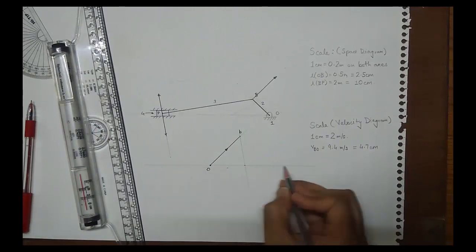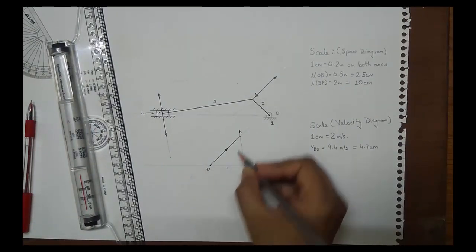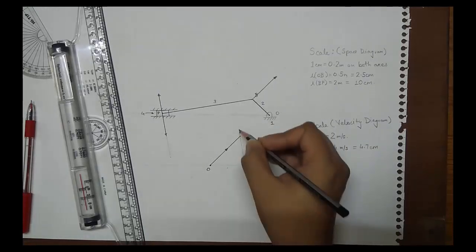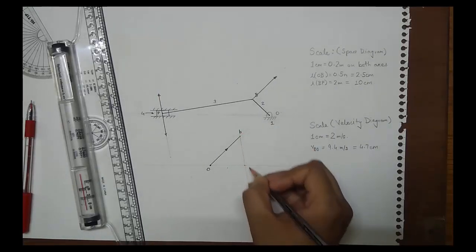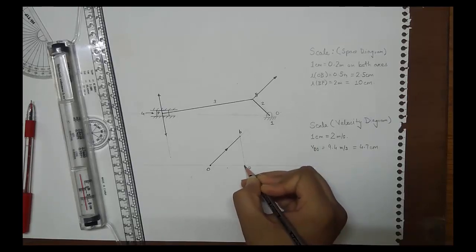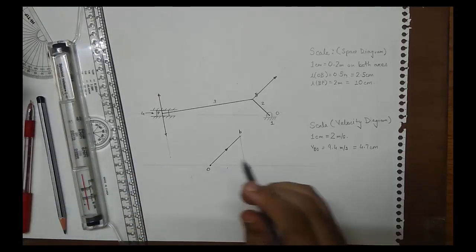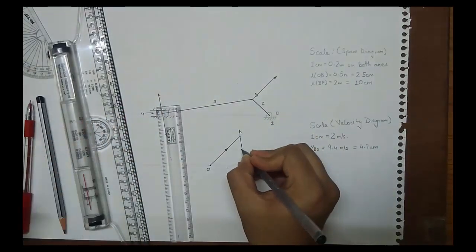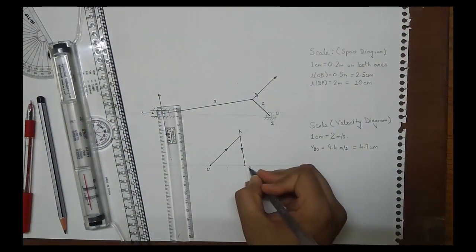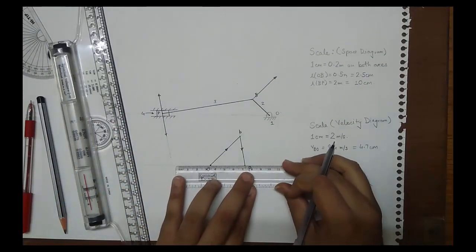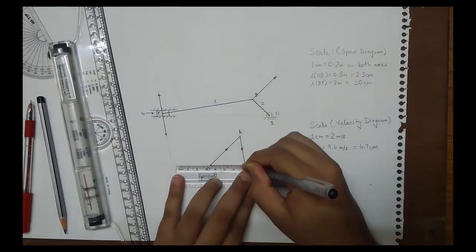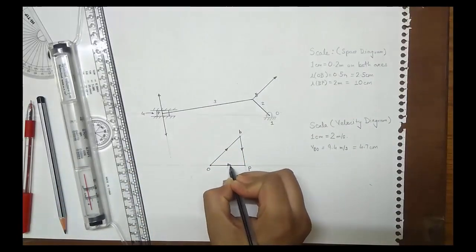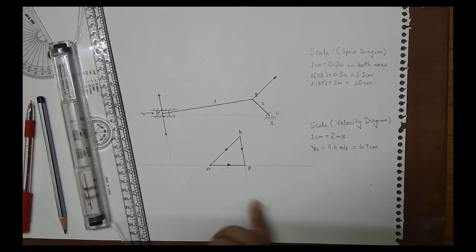We knew P will be on this axis with respect to ground, and we knew P will be on this axis with respect to B. So where both these cross each other, this is our point P. So this becomes my velocity of P with respect to B, and this becomes my velocity of P with respect to O. So with this I have completed my velocity diagram.